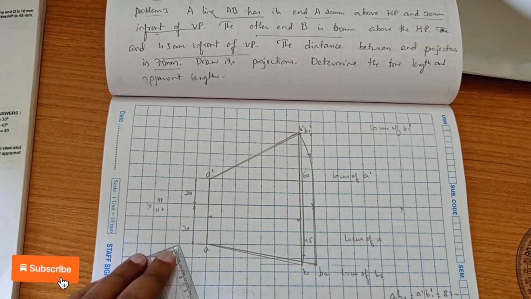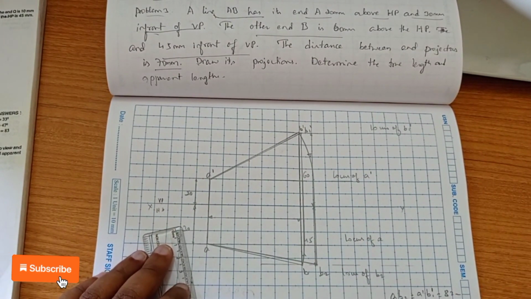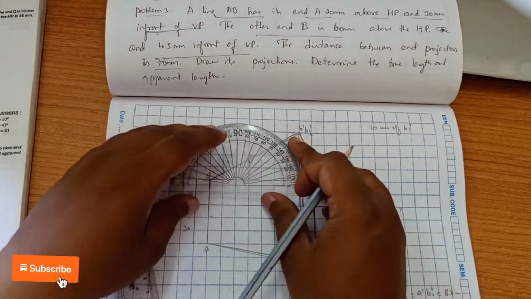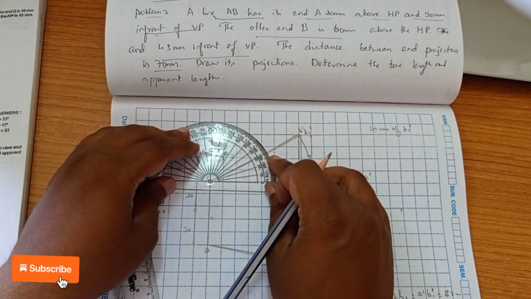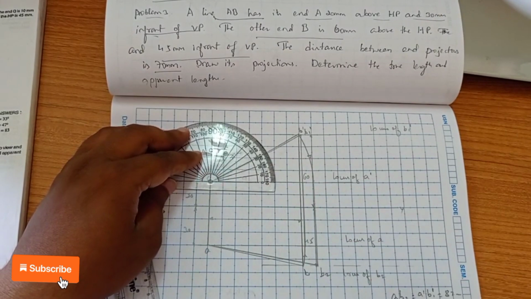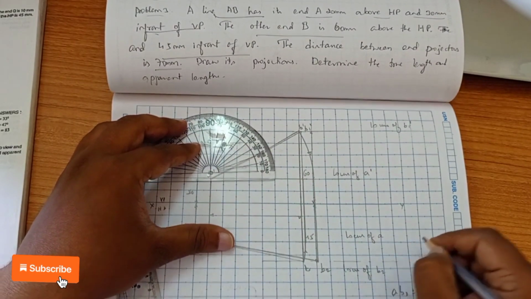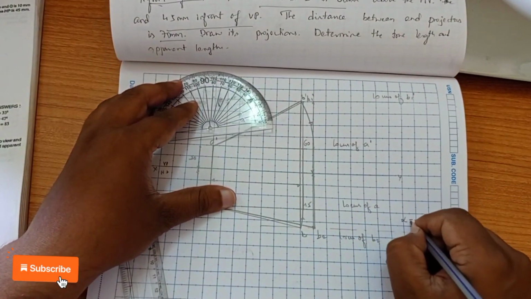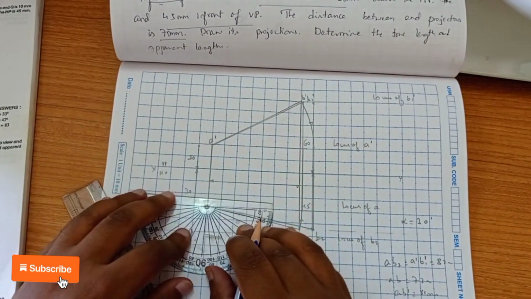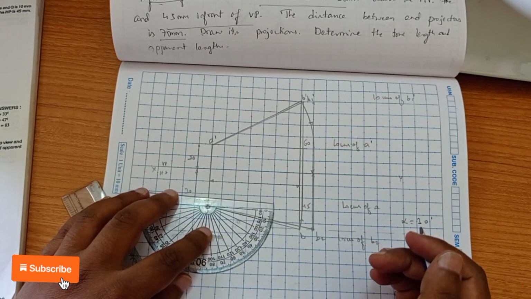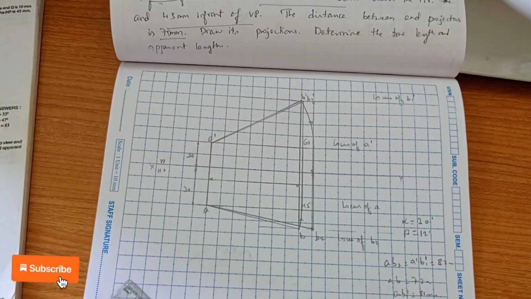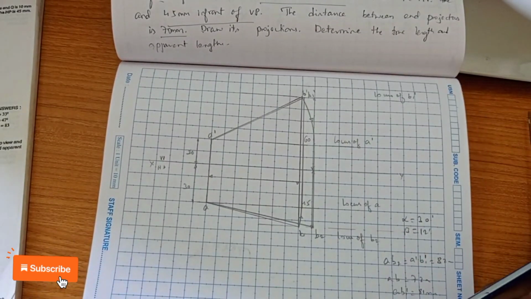So we have to find out the angles of inclination for the 2 apparent lengths. Here we are getting around 30 degrees for alpha, so alpha is 30 degrees, and beta we have to find out. So beta we are getting around 20. Okay, so this problem is done.